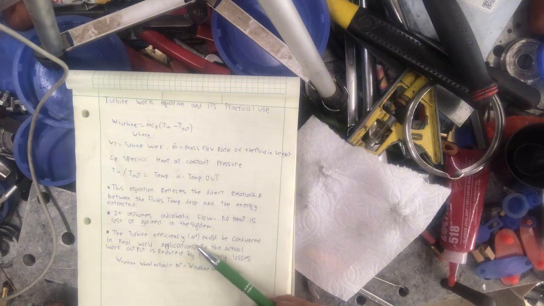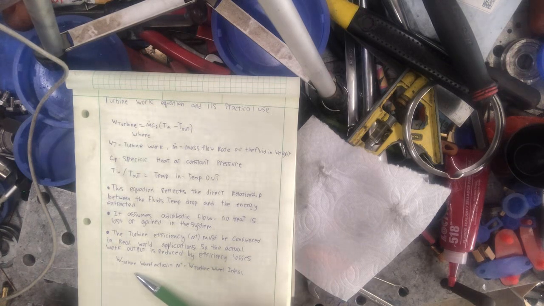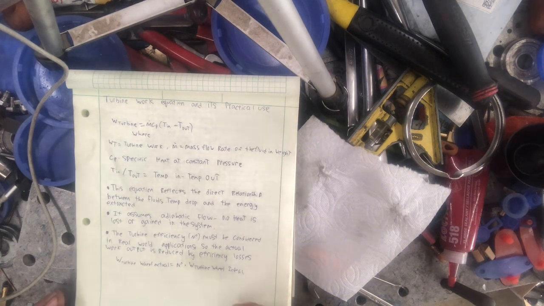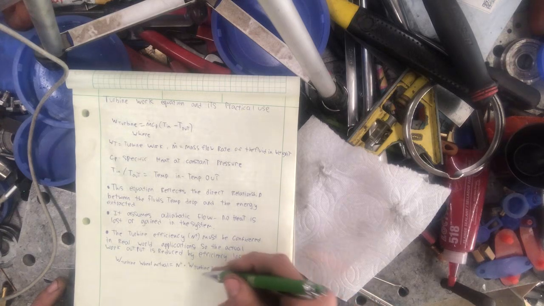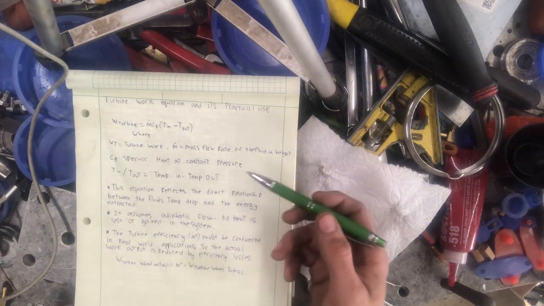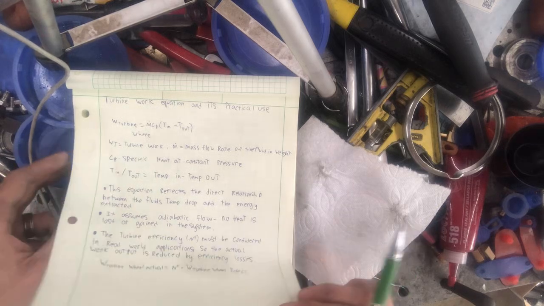The turbine efficiency, ηT, must be considered in real-world applications, so the actual work output is reduced by efficiency losses: turbine wheel actual equals turbine wheel ideal times efficiency. Whatever your ideal is, you multiply by the efficiency to get your actual. So if it's a 70% efficient turbine, whatever output we get, you multiply by 0.70 to get your actual.